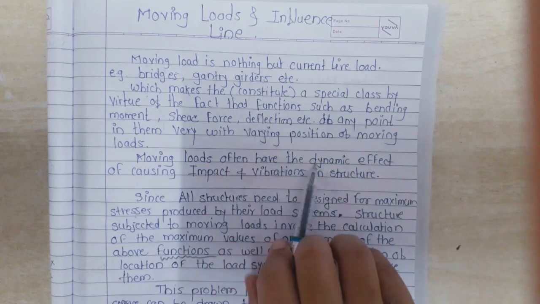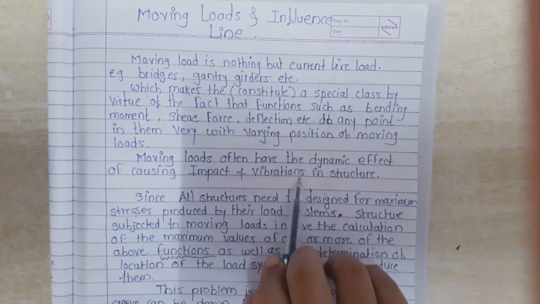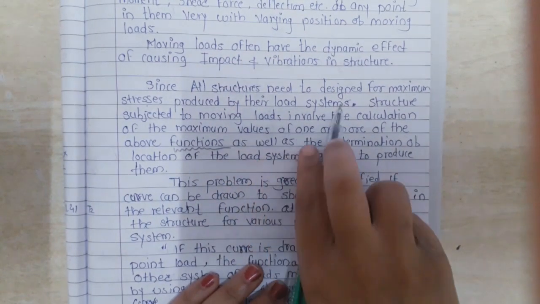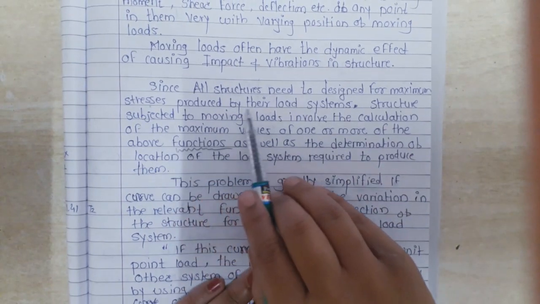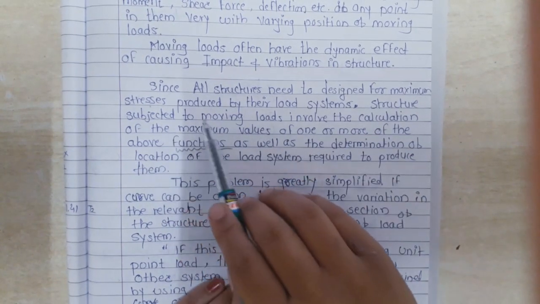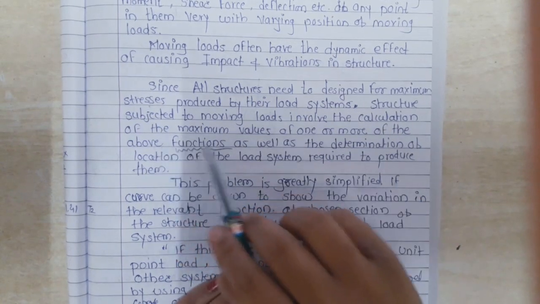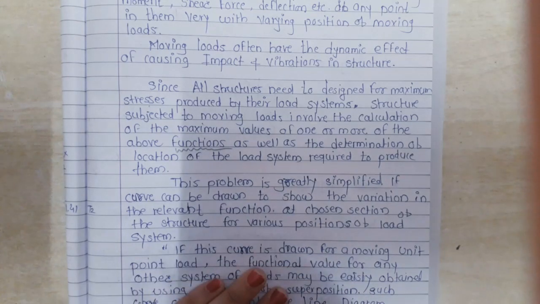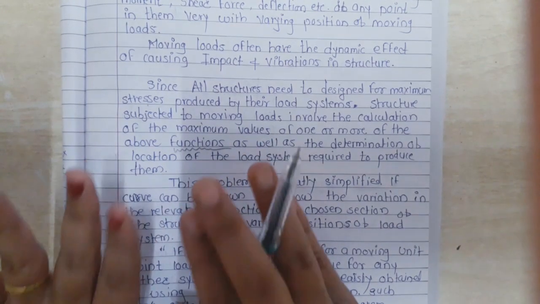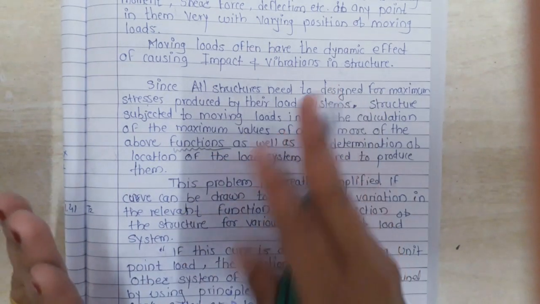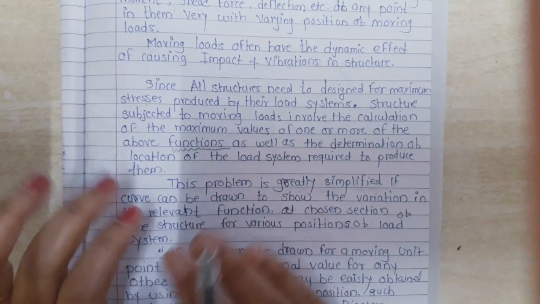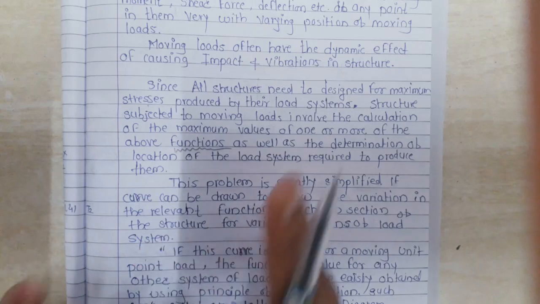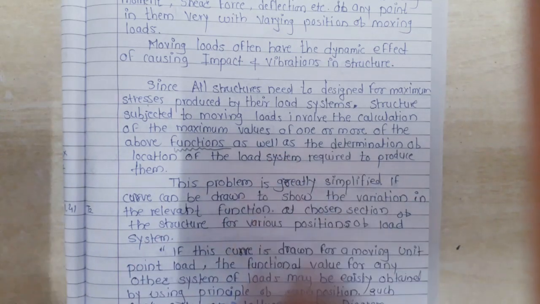Moving loads often have the dynamic effect of causing impact and vibration in the structures. Since all structures need to be designed for maximum stresses produced by their load systems, structures subjected to moving loads involve the calculation of the maximum values of one or more functions. It means if a moving load is acting on a structure at various positions, the maximum values will occur. That is, the maximum shear force and maximum bending moment will occur at any point.